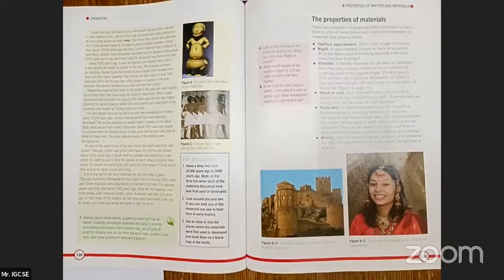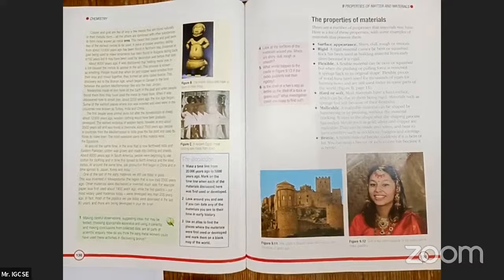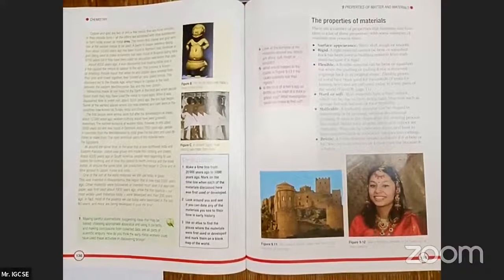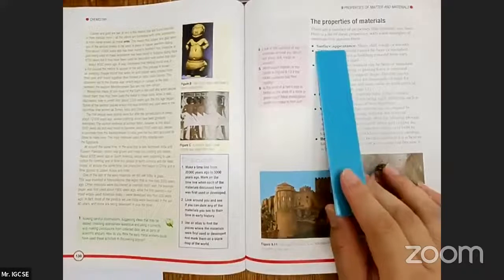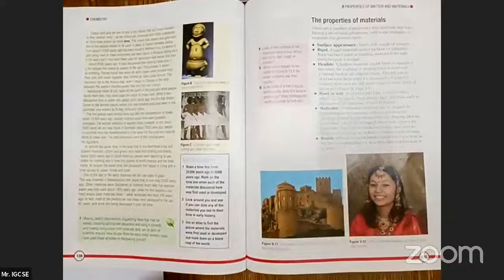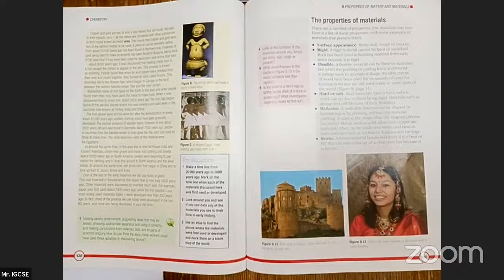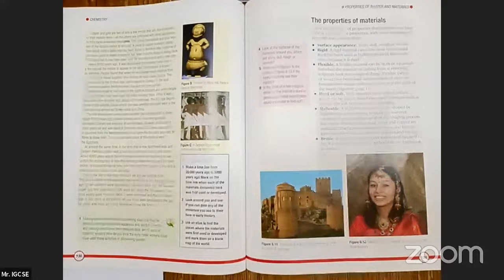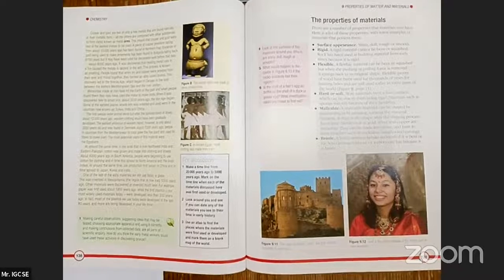We also learned about the property of material. This one we need to investigate. When I give you two things, you need to investigate through their dimension, through some features. Number one is their surface appearance. Is that rigid? Or can be bent? Are they flexible?